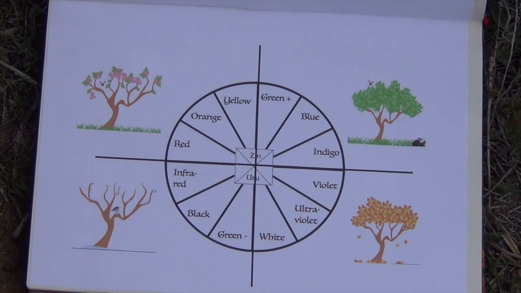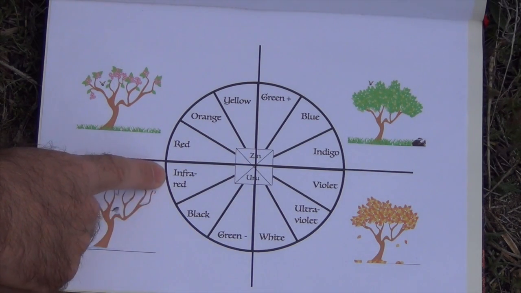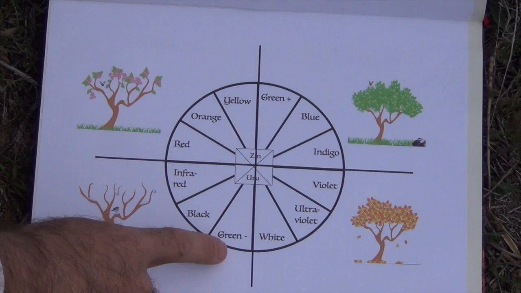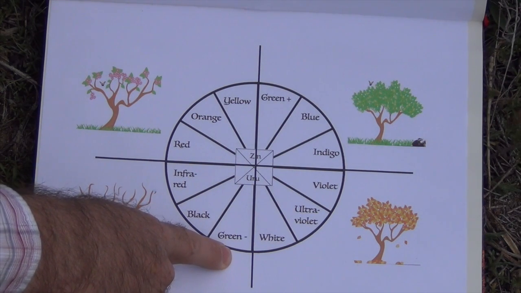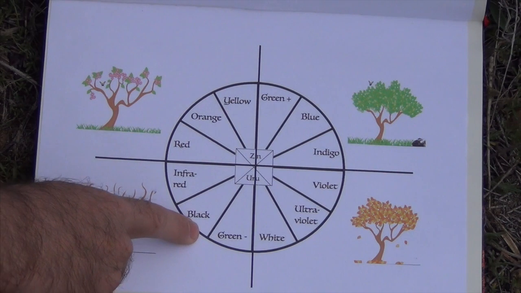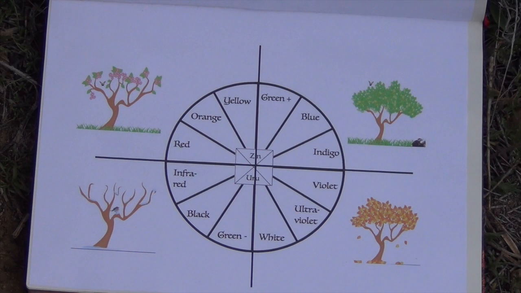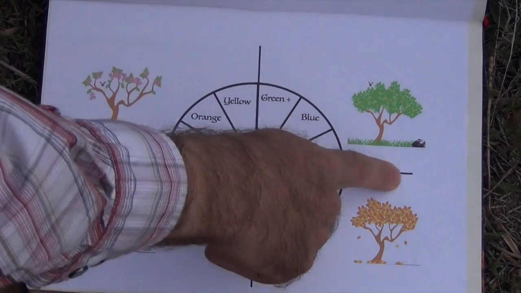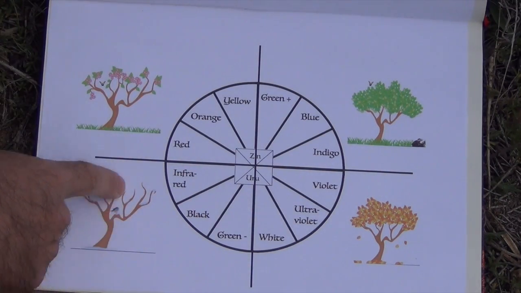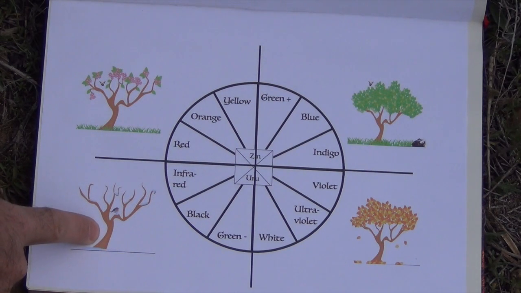Now, if a person becomes sick or ill, they head towards this region here, towards the winter. Green negative is an indication that a person is becoming ill. Black and infrared are both signs of illness. So this chart of radiesthetic colors is representing a lot of things at many levels here. At one level, it's representing the seasons, both of nature and of human life. And it also gives us an indication of where our health is at any given moment.